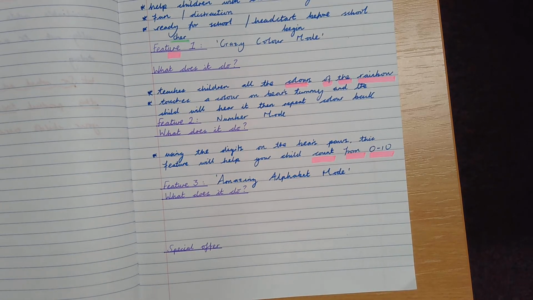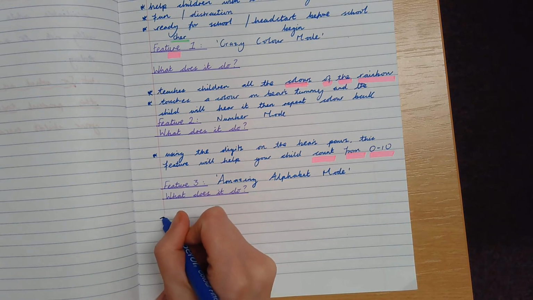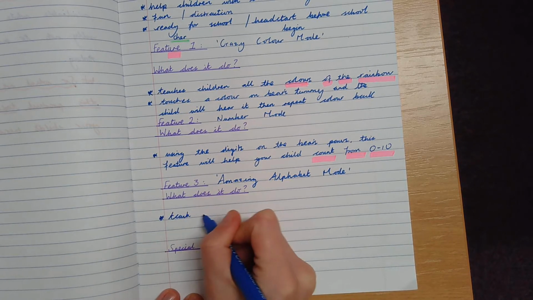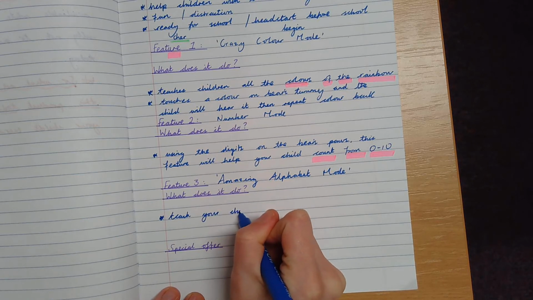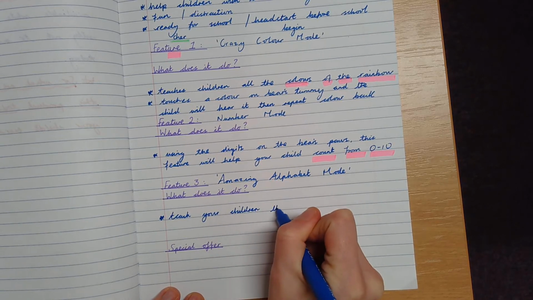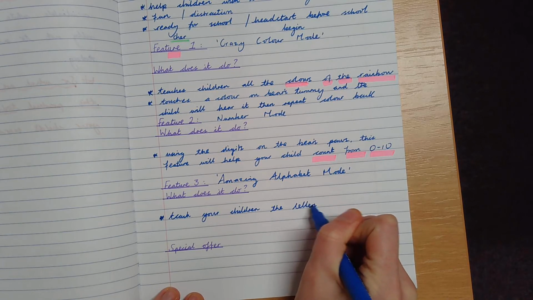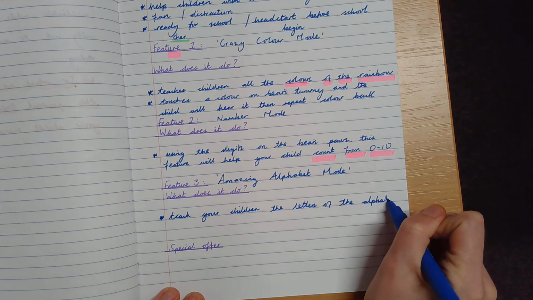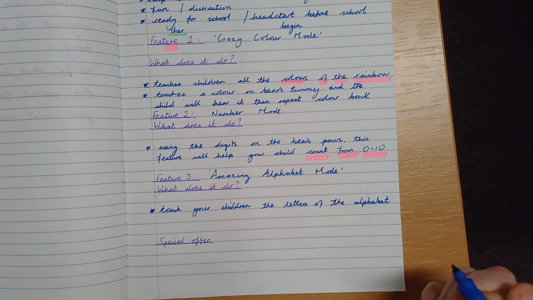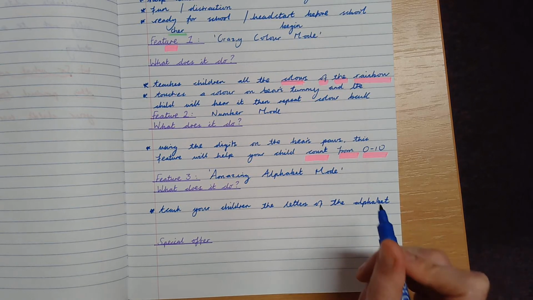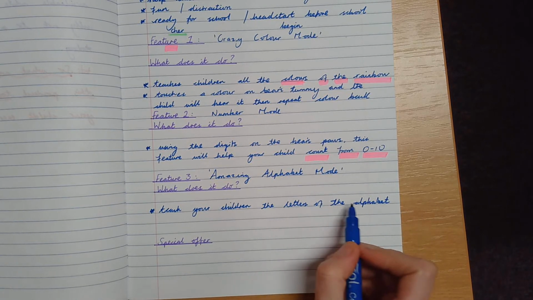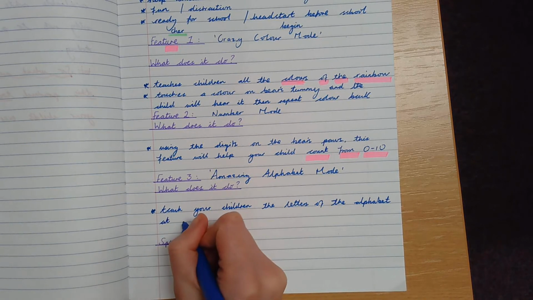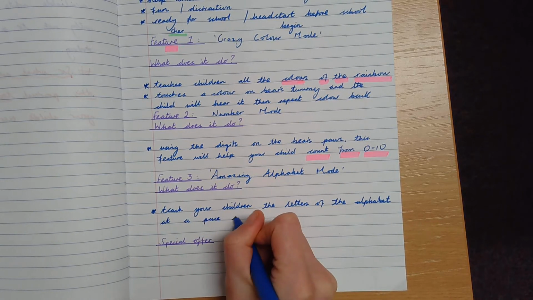Right, Amazing Alphabet Mode. What is Amazing Alphabet Mode going to do? Well, I'm going to say this feature will teach your children the letters of the alphabet. And I want to be really specific here because that's not that clear. Will they teach them all at once or one at a time? And I'm going to make it really appealing to the parents, and I'm going to say, teach your children the letters of the alphabet at a pace, that means a speed, at a pace that suits them.